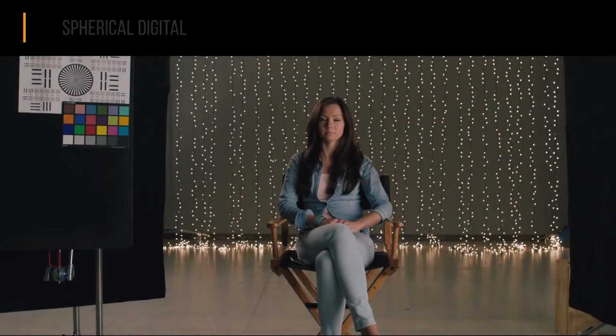Now we're going to go to a digital with the same focal length lens, the same type of position, but notice the background of the lights have different.